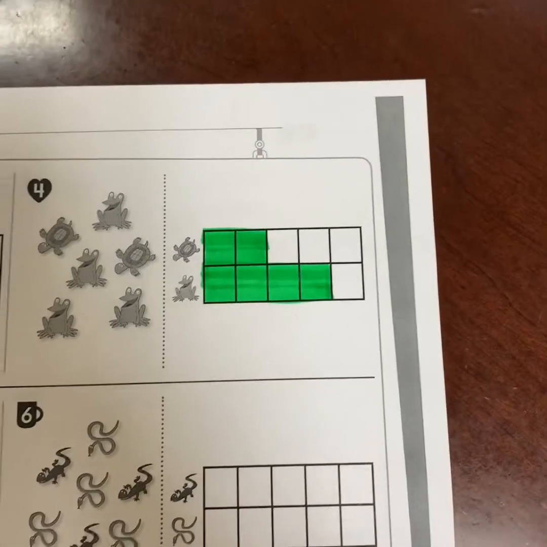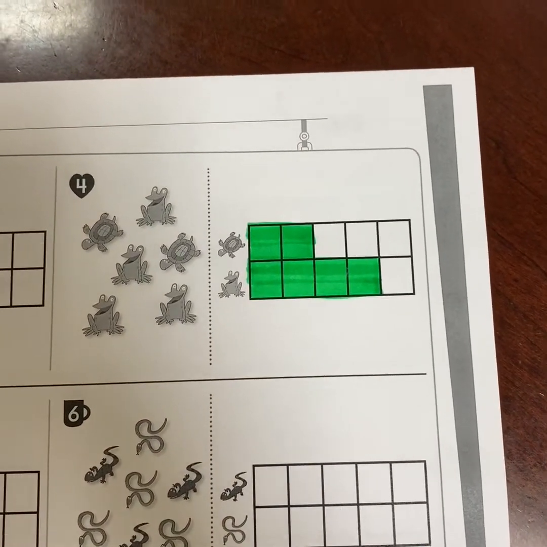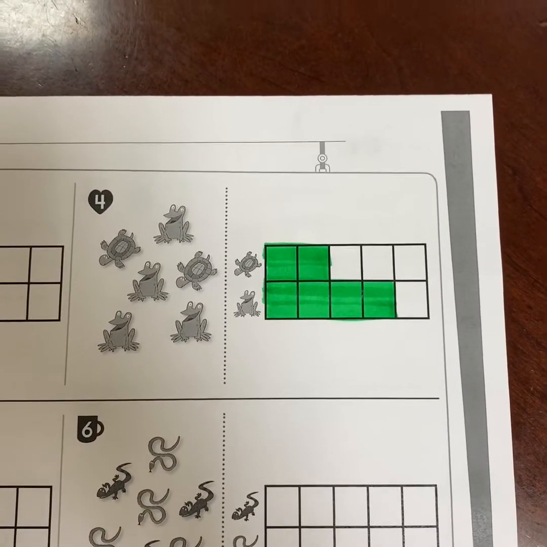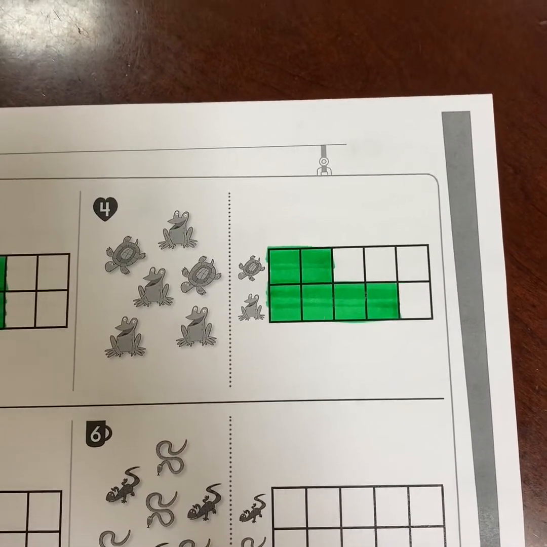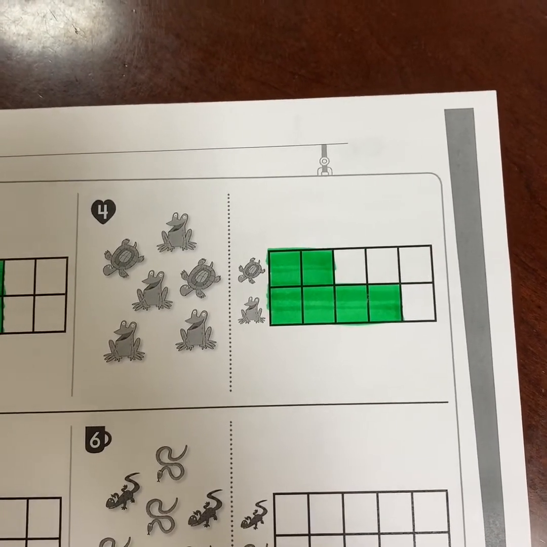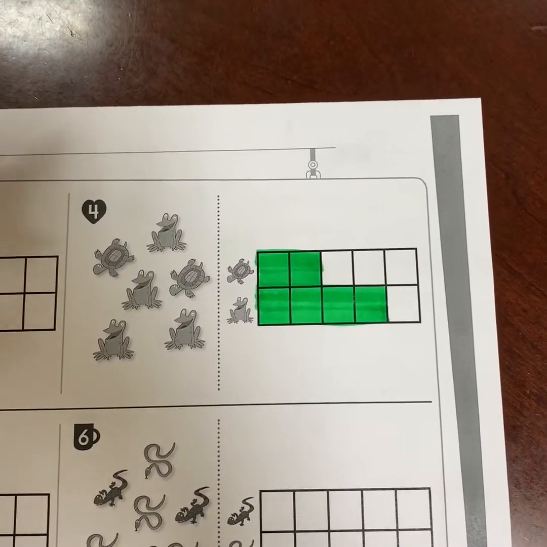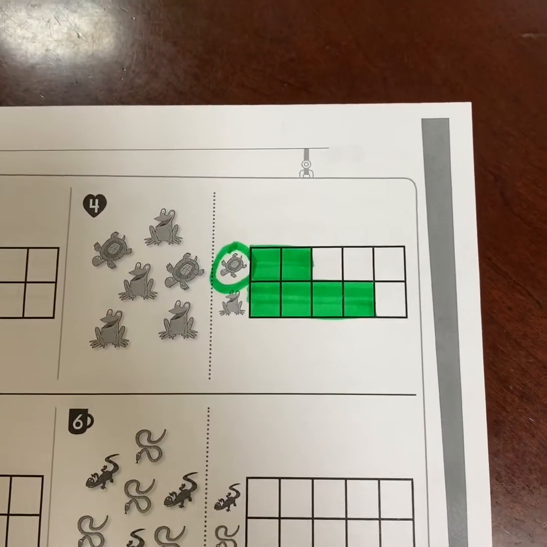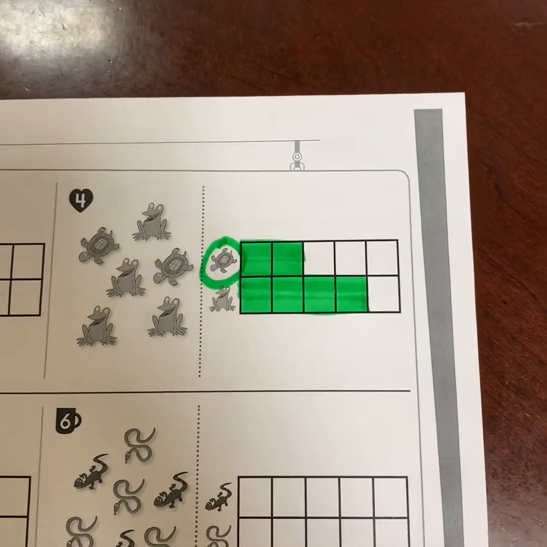So now, boys and girls, what I want you to do is I want you to circle the animal that you had the least amount of. On number 4, circle the animal that you had the least amount of. So what does least mean? Very good. Wonderful job.